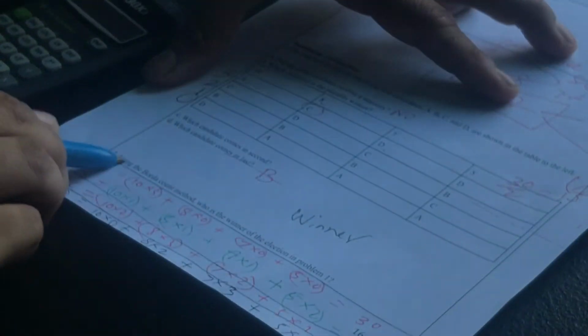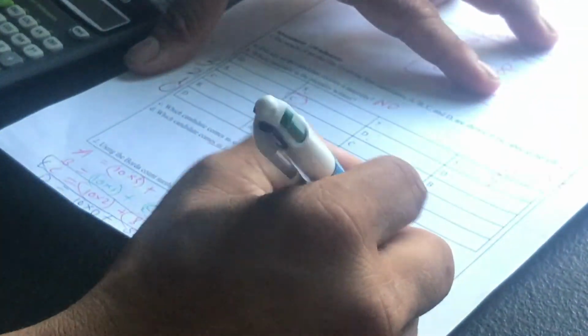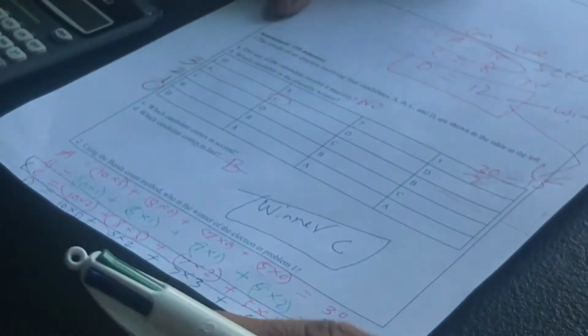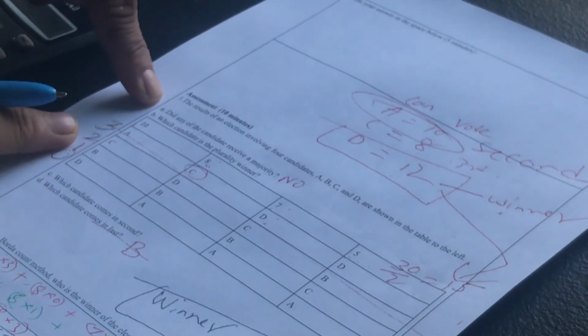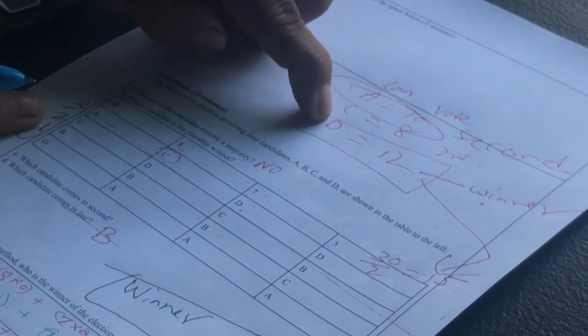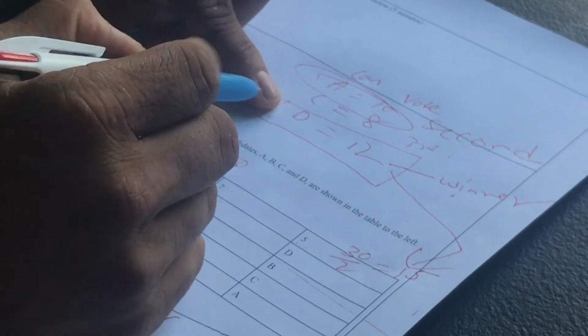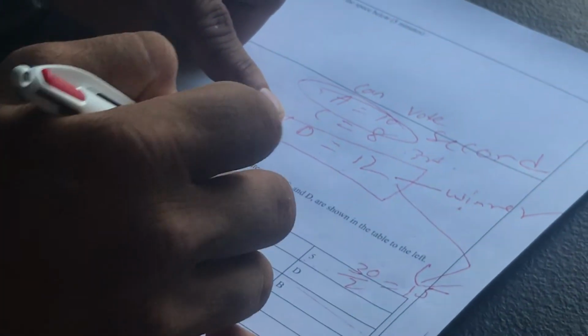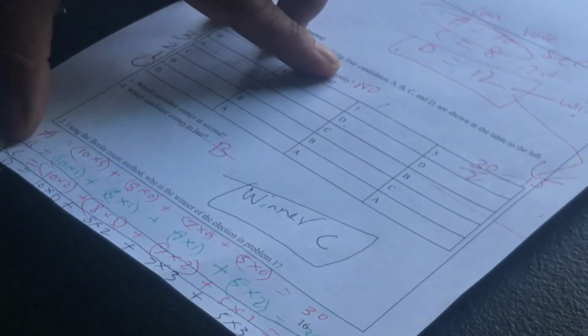So the winner is C because C received 63 votes. So the winner in a Borda count is C. However, the winner in the plurality model is D. D is the winner if you use plurality. C is the winner if you use Borda count.